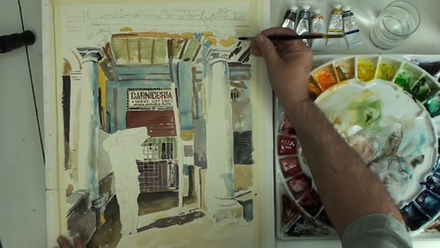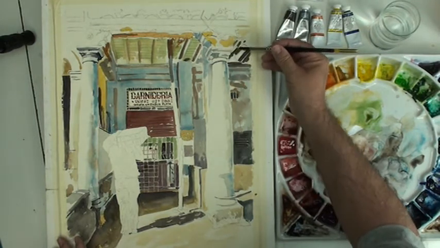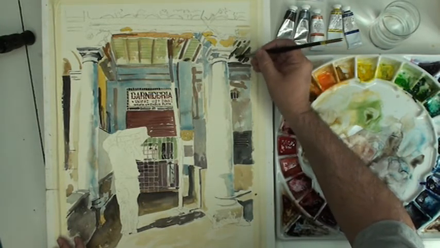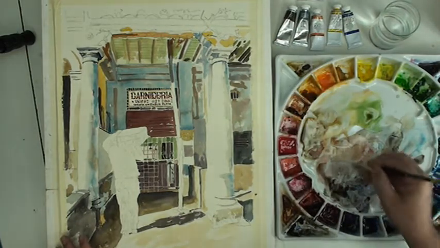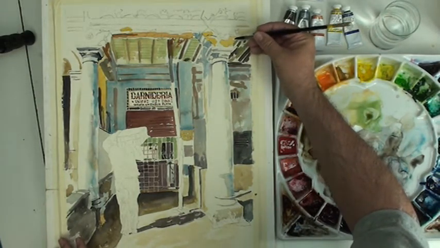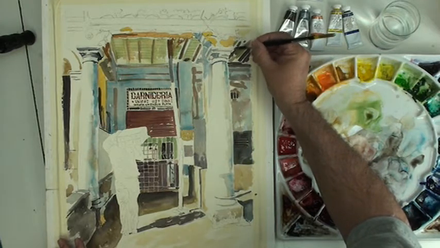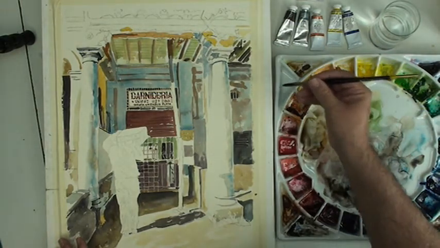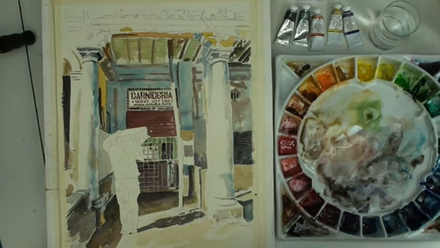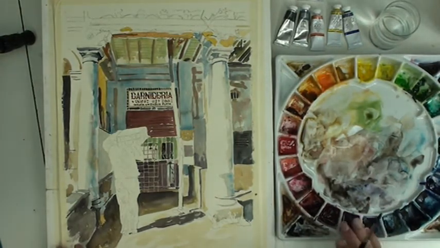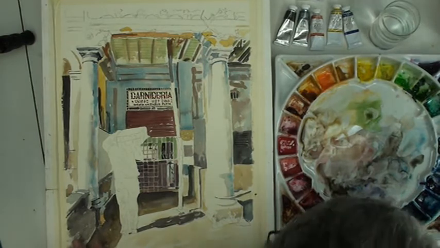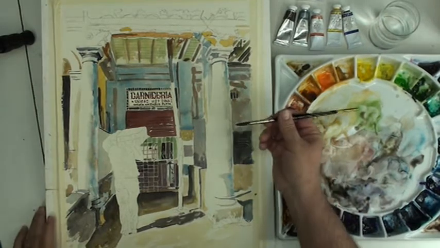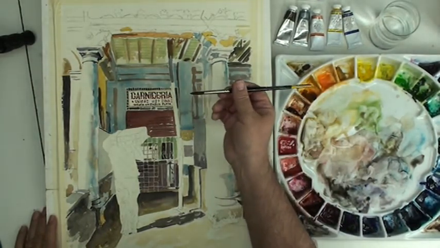It's pretty dark back there. I'll carry over some of the greens that I had over here. While I'm up here near the top, I'm going to put in a few details up there and some of the architecture.